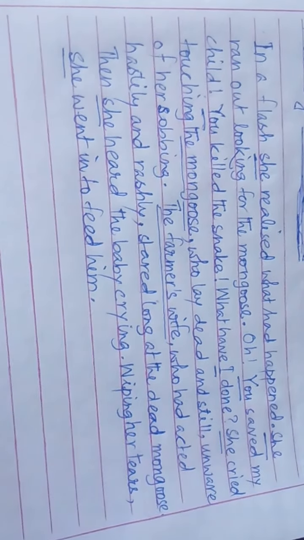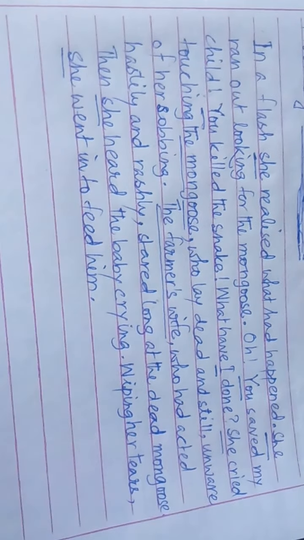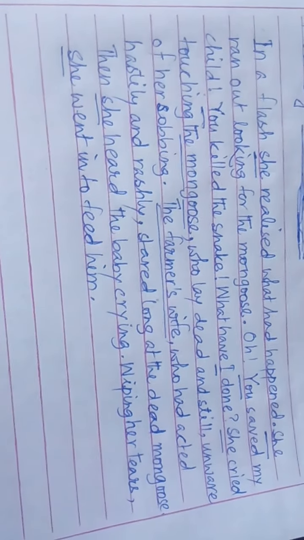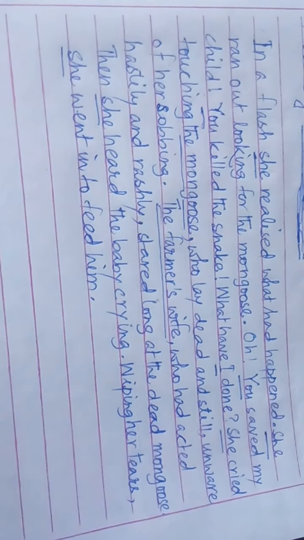The mongoose was dead and still, and not aware that the mistress was now regretting and crying for her unwise, rash deed.